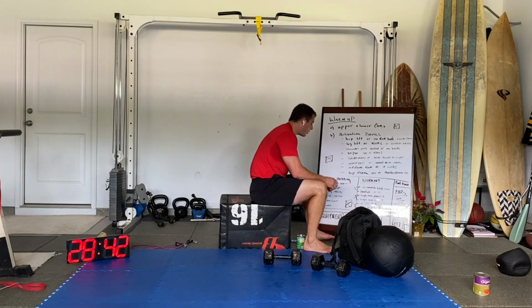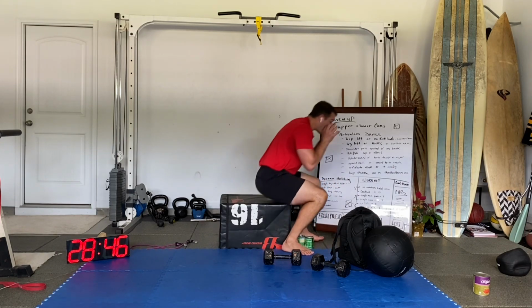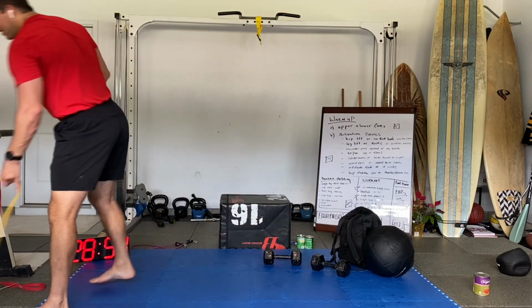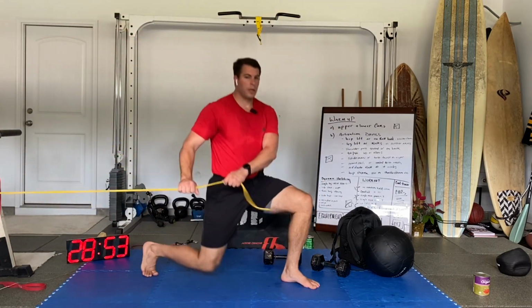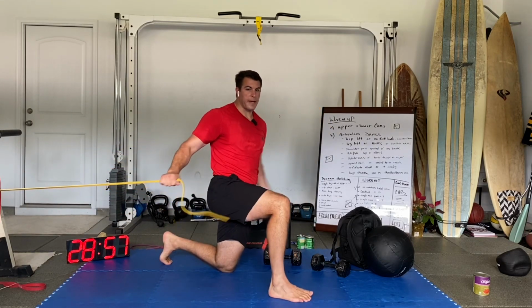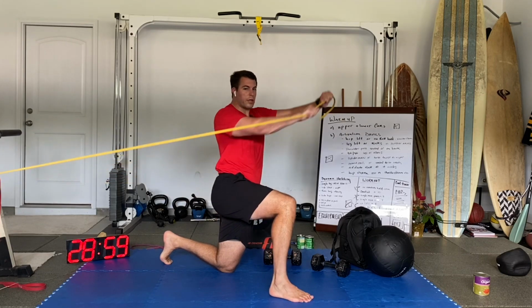Next up is the uplift and the halo. If you have a resistance band, the uplift will look like this. We'll go toward that back side, go across that front side.